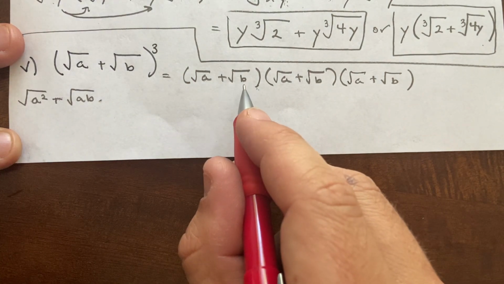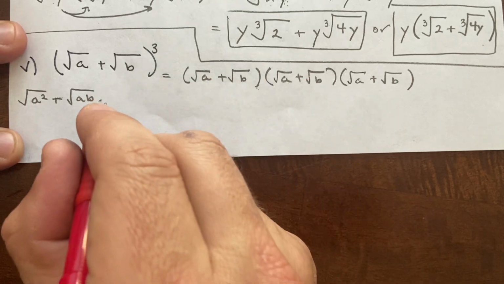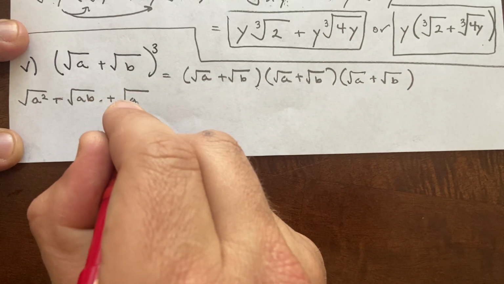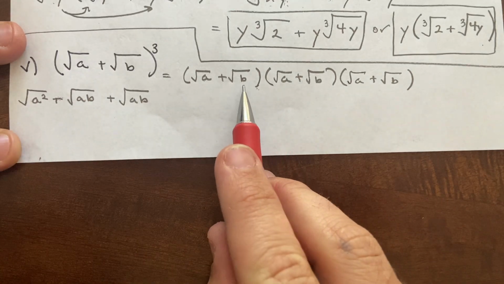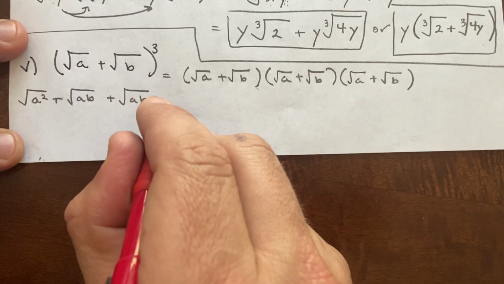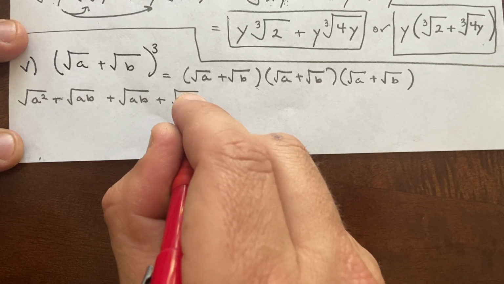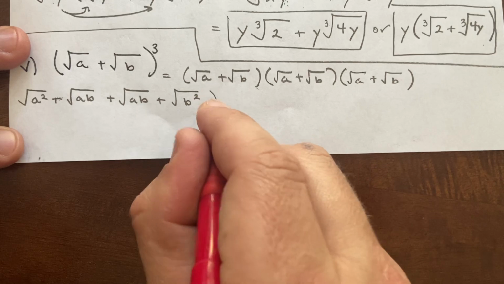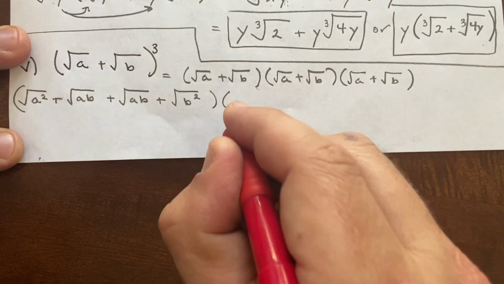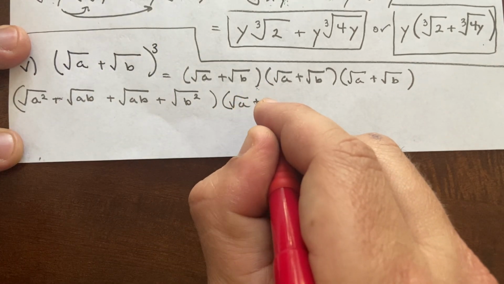And then on the inside, I'll have another plus root ab. You could write it as ba, but same as ab. And then root b times root b, I'll have root b squared. And then this is still being multiplied by root a plus root b.